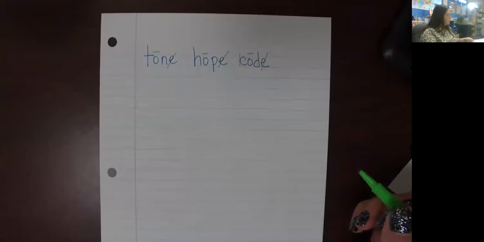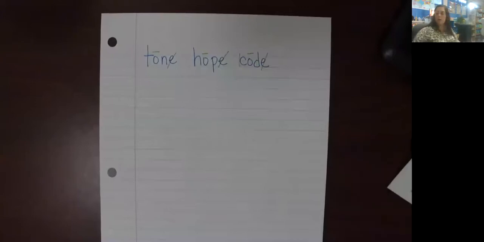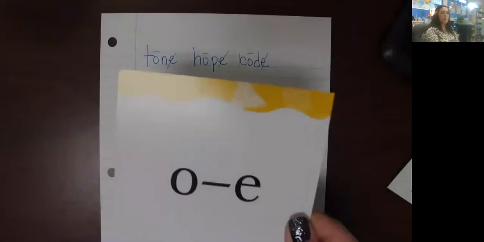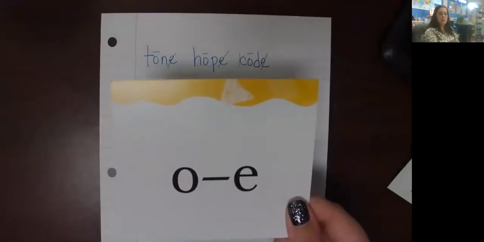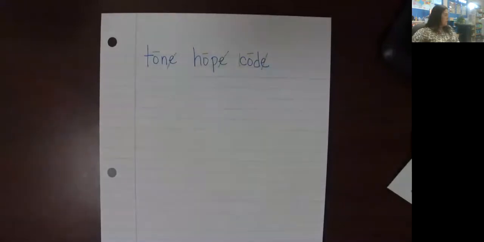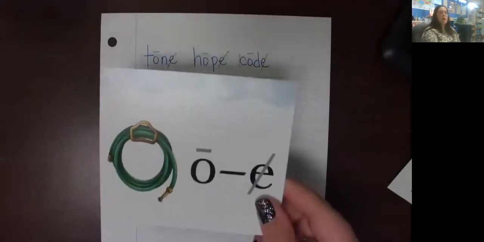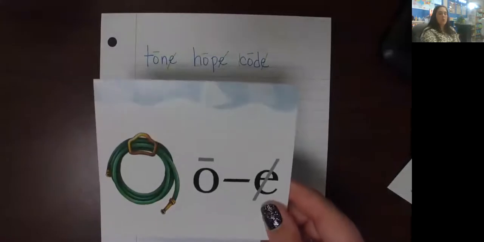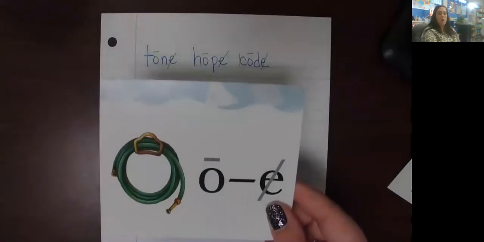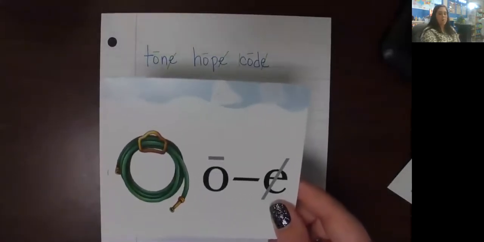Okay. Now I'm going to show you our new letter card for O consonant E. O consonant E. Then I'm going to show you the picture card for O consonant E. This is a long skinny tube. You may use one at home to water your garden or yard. Firemen use a big one to fight fires. Hose. So when you see this picture card, we'll say hose O. Hose O. Okay.